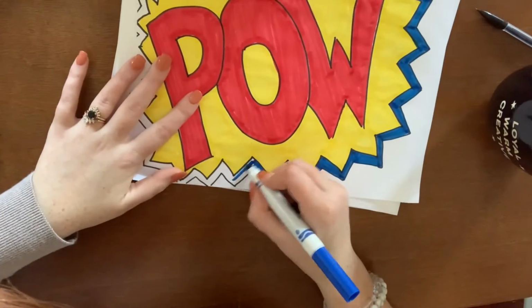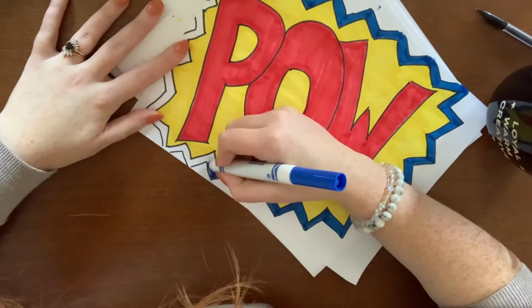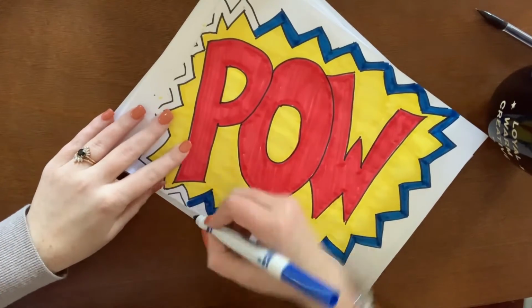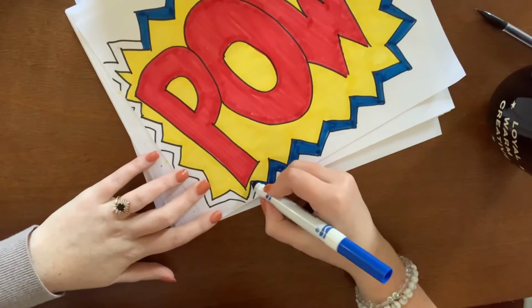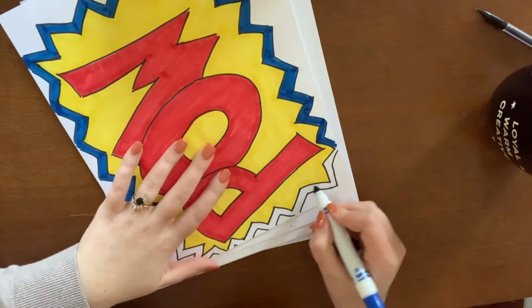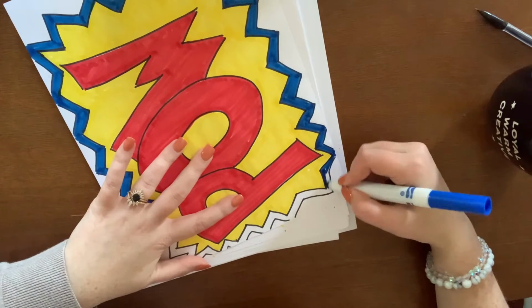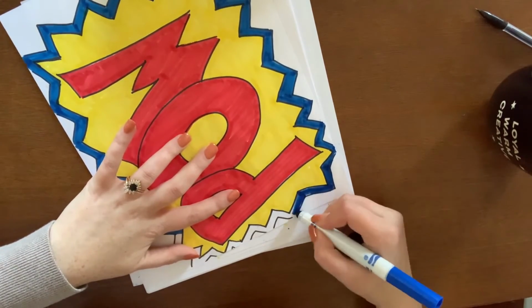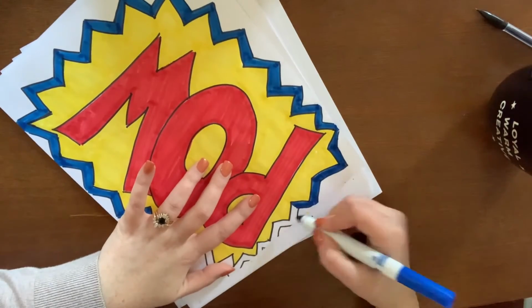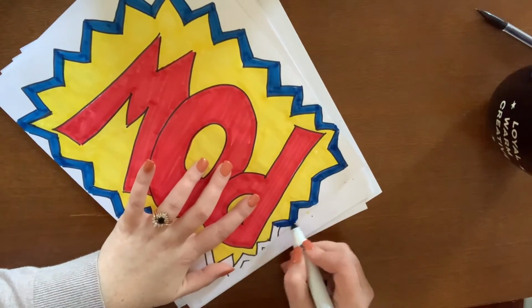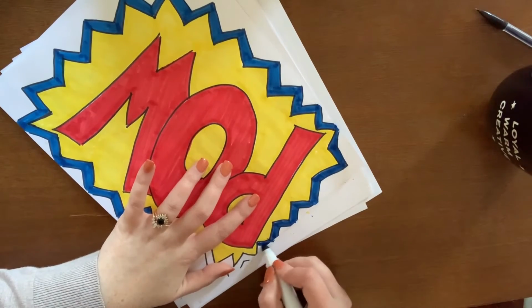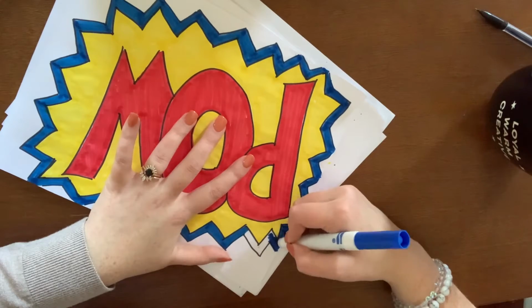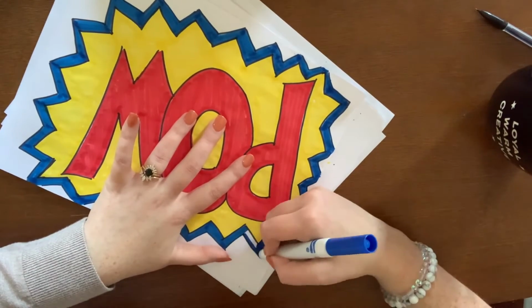Almost done. At least halfway, so that's good. All right, finishing up this step.